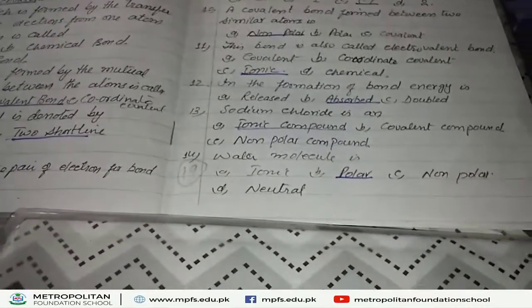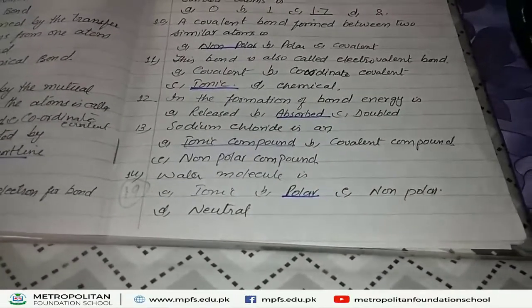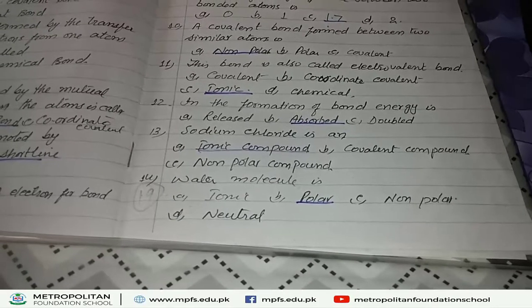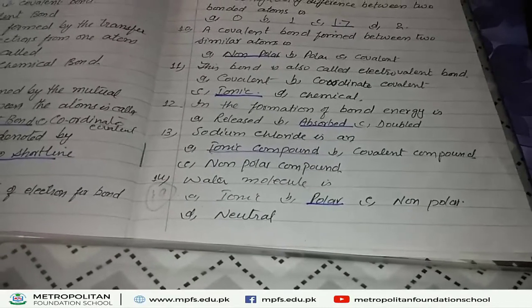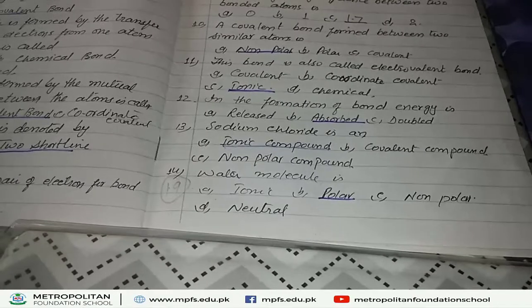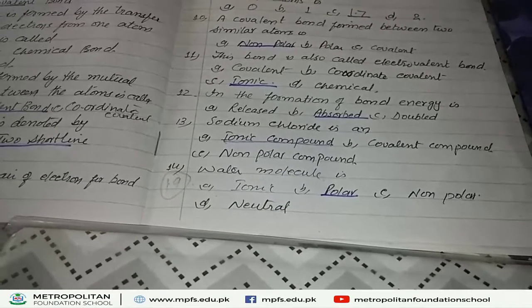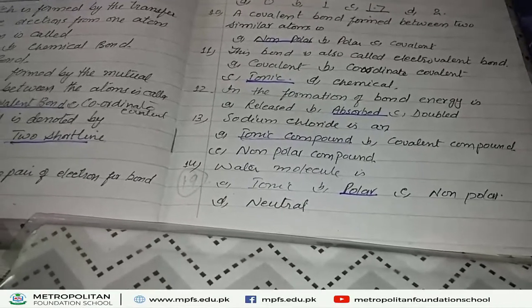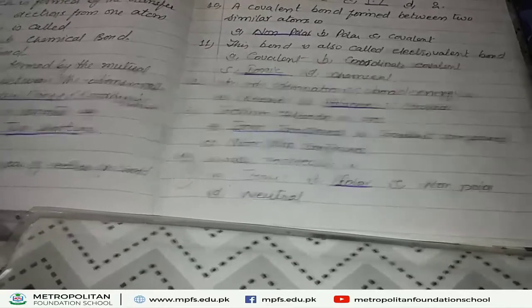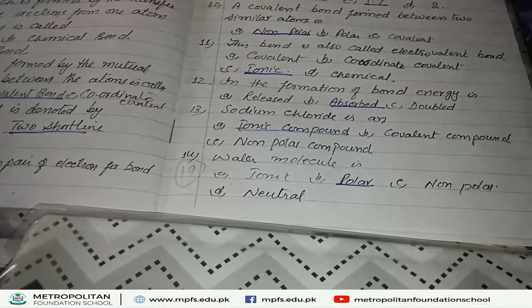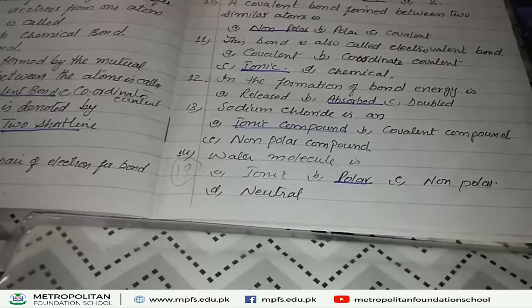Now discuss MCQs number 14. Water molecule is an example of option A, ionic, option B, polar, option C, non-polar, and option D, neutral. So water is a polar molecule.